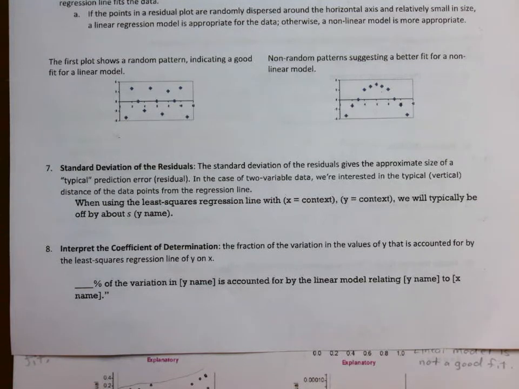Again, I've provided you with a sentence structure that you can use to help you when you see those problems that ask you to define the standard deviation, or what does the standard deviation tell you. And that is, when using the least squares regression line, so when we make that model, x equals something in context and y equals that thing in context, we will typically be off by about whatever s is in the context of the problem. So we're typically off by 10 or 20 or by $50 or whatever that label might happen to be. The last one is another one of those sentences that you're just going to have to memorize and use in the appropriate location.